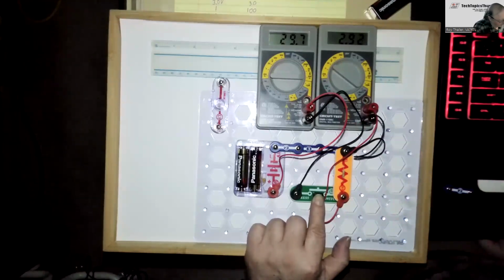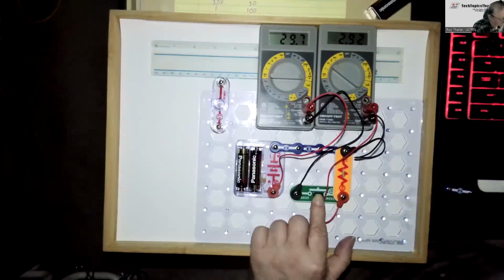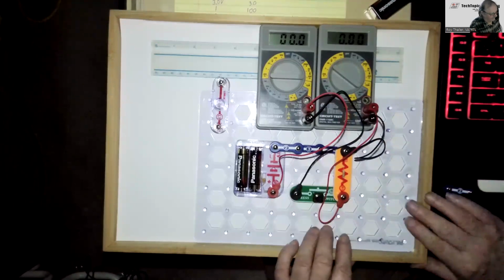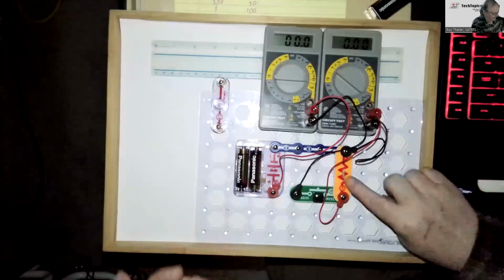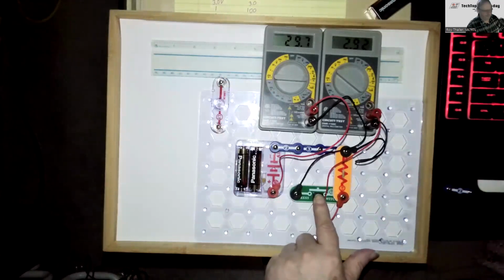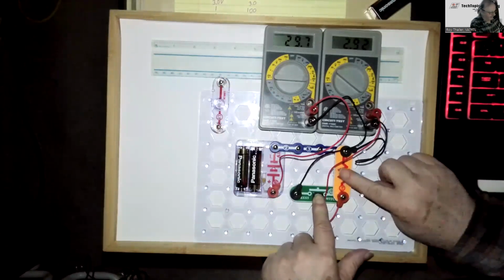So if I take 2.9 volts divided by 100, gives me 0.0297, which is 29.7 milliamps. So here Ohm's law works and everything happens to work as it should, but you can't really tell with the resistor, because you might be able to feel a little bit of heat.